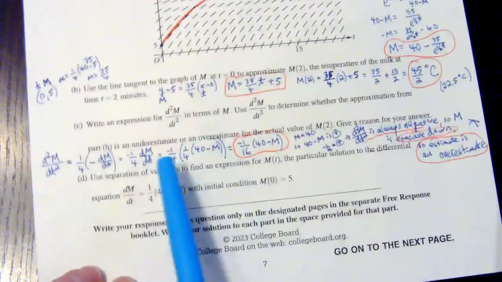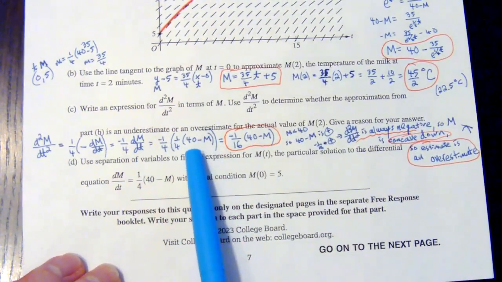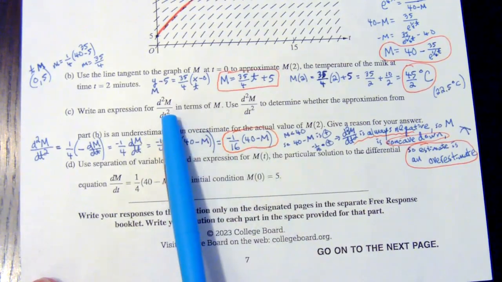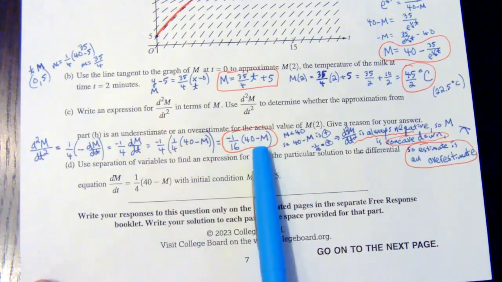So now we need to take what the dm dt is equal to and plug that in place of the dm dt. So that's what I did right there. And there's an expression for the second derivative. So that's the first part of it, the second derivative in terms of m.